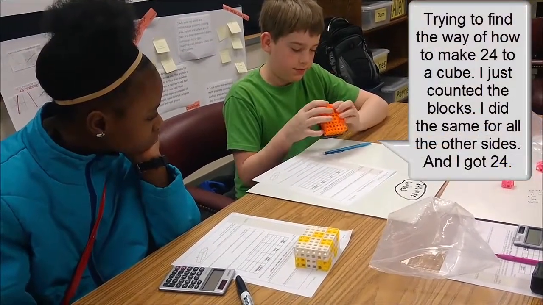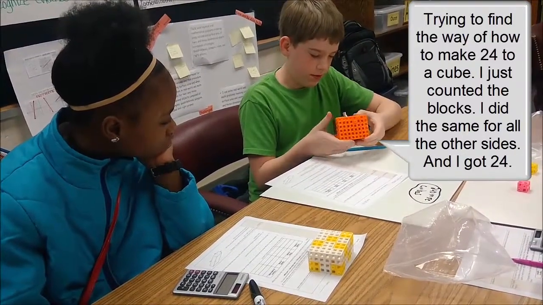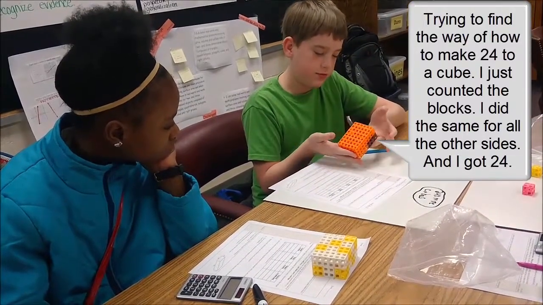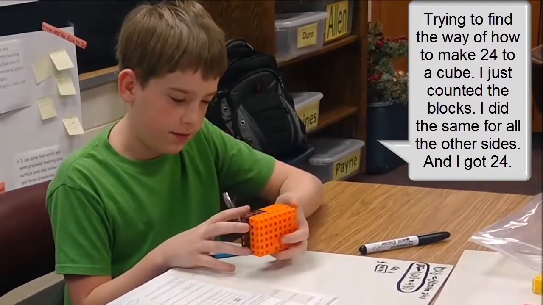Trying to find the way of how to make 24 into a cube. I just counted the blocks. I did the same for all the other sides.